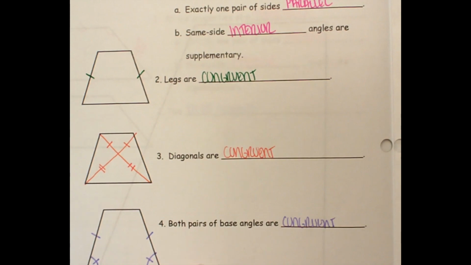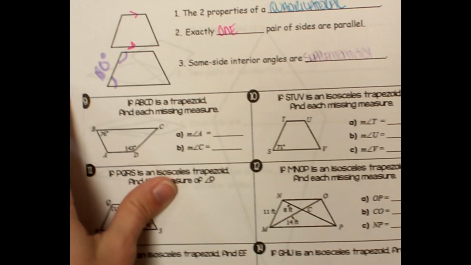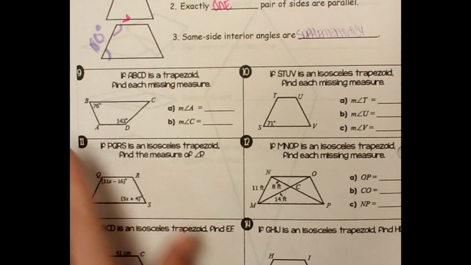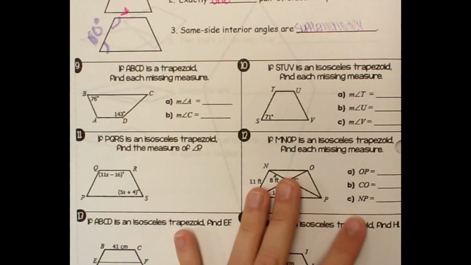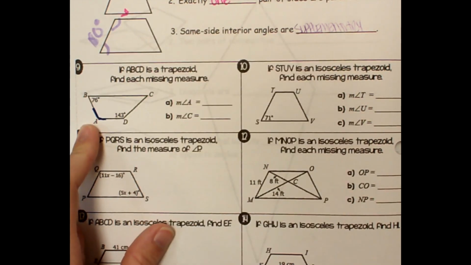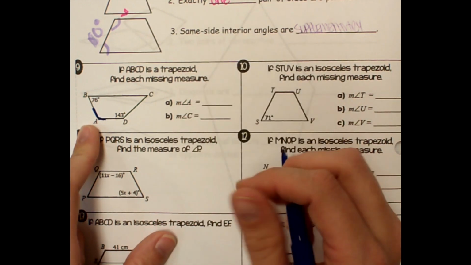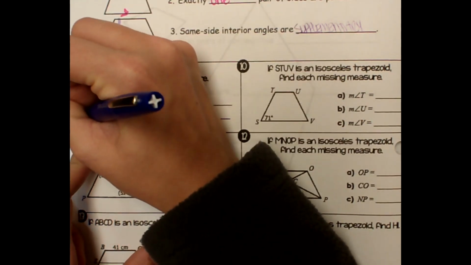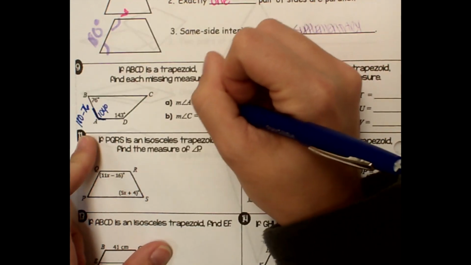Okay, so now that we've gone over the characteristics, let's turn back to our examples so we can see how we apply these characteristics. You want to be sure you read the information that they give you, because that's important. We need to know what type of trapezoid we are looking at. So number 9 says, if ABCD is a trapezoid, find its missing measure. It wants the measure of angle A, which is this angle right here. If we remember, the one right above it, same side interior angles are supplementary. So to find the measure of angle A, we would say 180 minus 76. That gives us that this angle is 104 degrees.